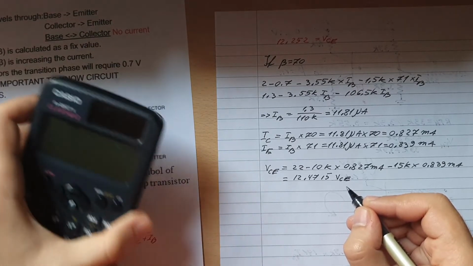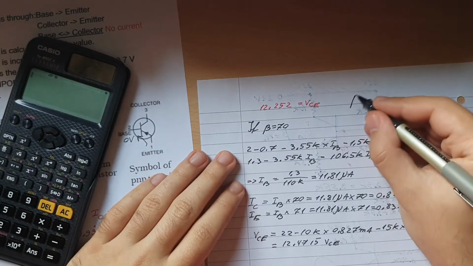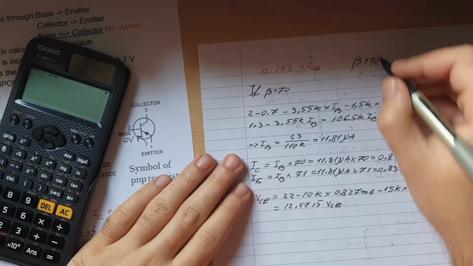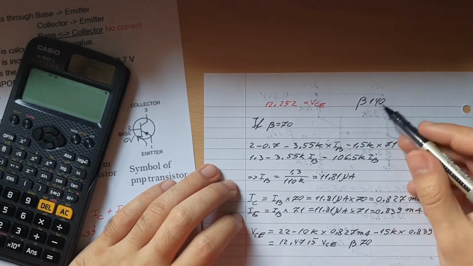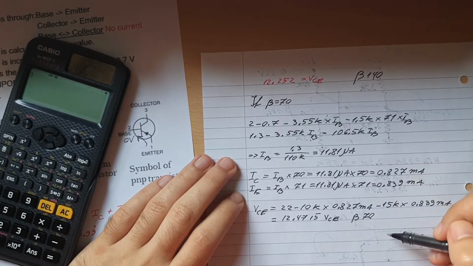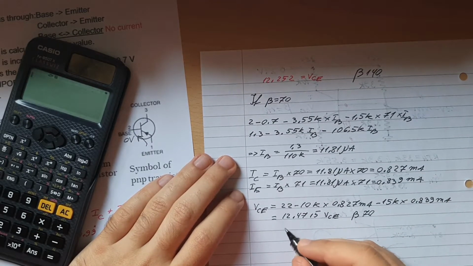So even though the gain is halved, this one had a gain of 140, this one had a gain of 70, even though there's a big difference between those two gains, the answers are basically the same.